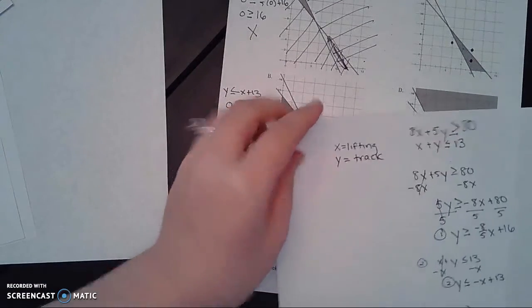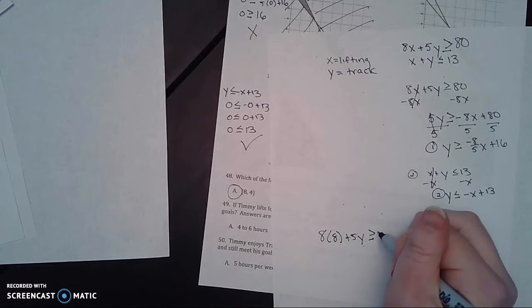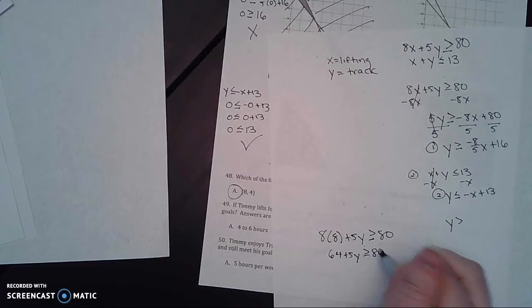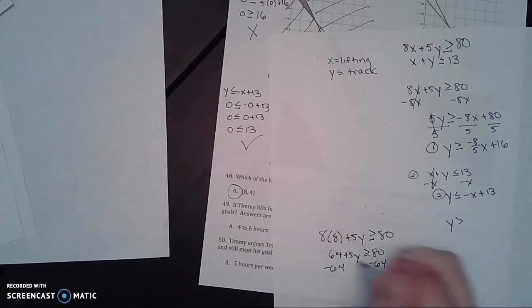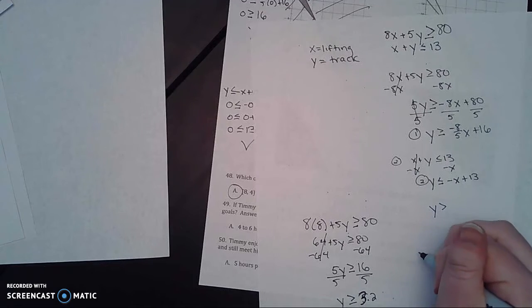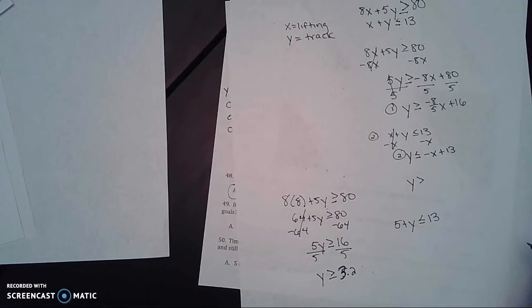I'm going to use the originals. It's a little easier in the originals. 8 times 8 plus 5y is greater than or equal to 80. And I see 64 plus 5y is greater than or equal to 80. Subtract 64, subtract 64. 5y is greater than or equal to 16. Divide both sides by 5. Y is greater than or equal to about 3.2 when you divide in your calculator. And then I'm going to plug it into the other equation.